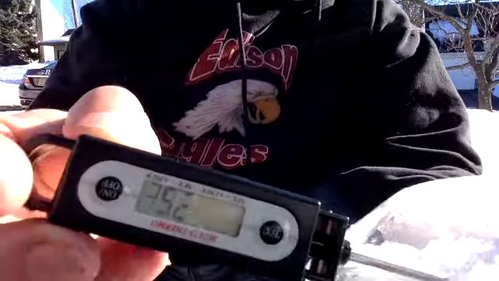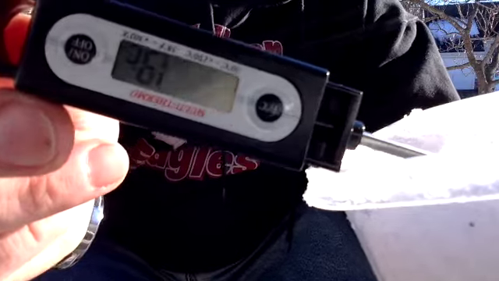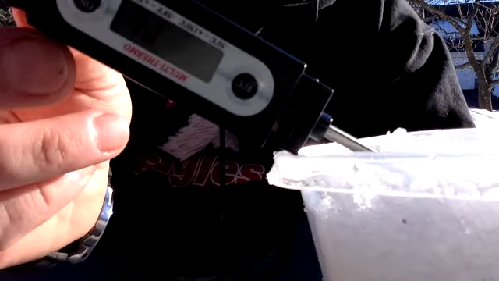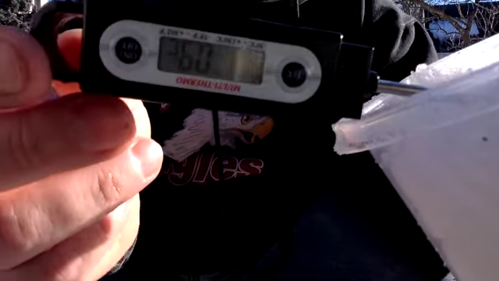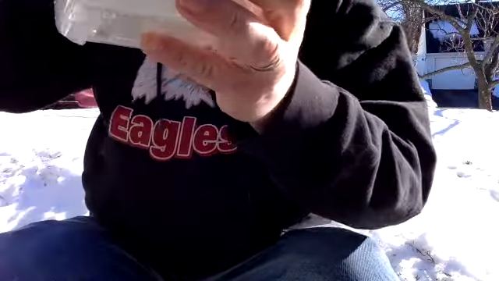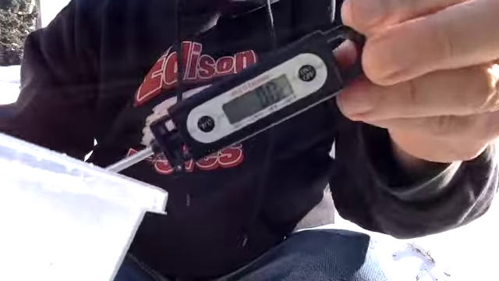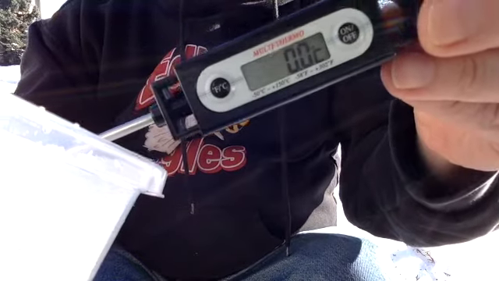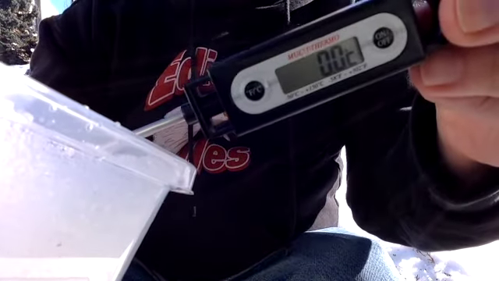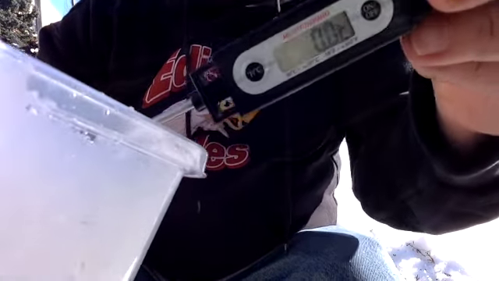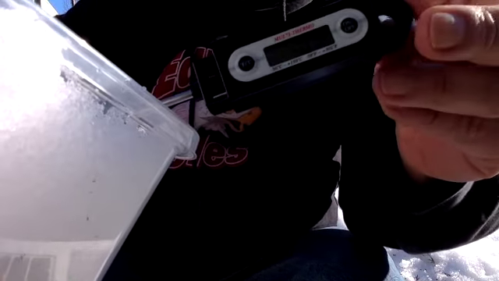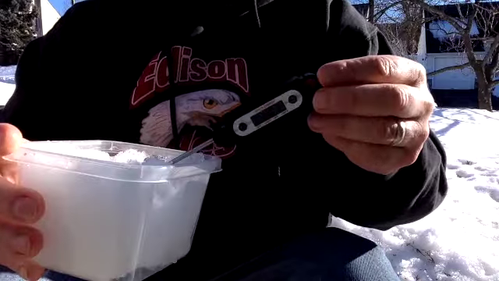There we go. Let's see if I can get it so you can see it. Oh, it's upside down. My bad. Okay, now take it again. Here you go. Ooh, look. The snow is 0 degrees Celsius, even though we're outside and it's 60 degrees outside.